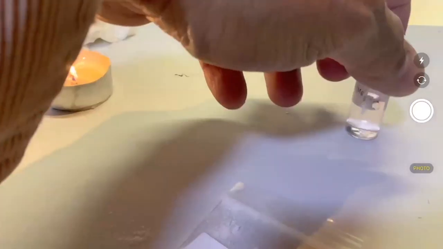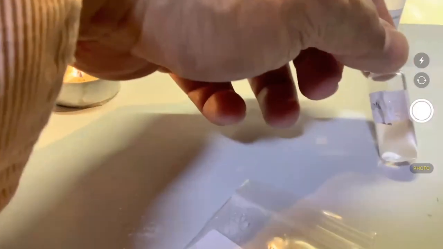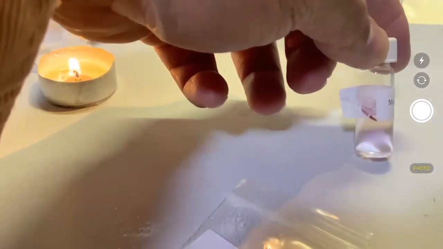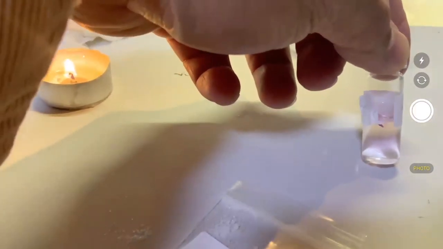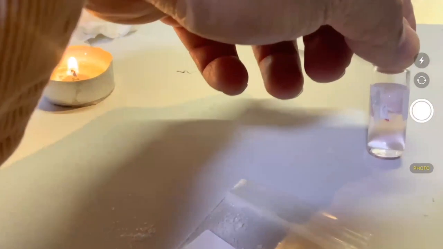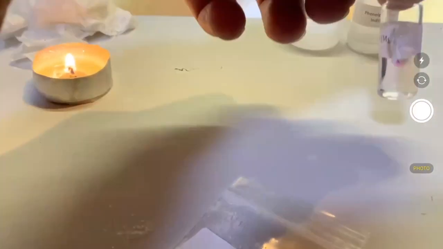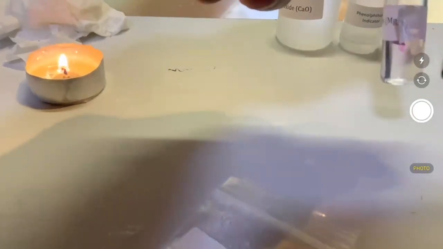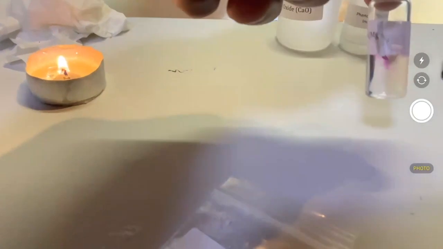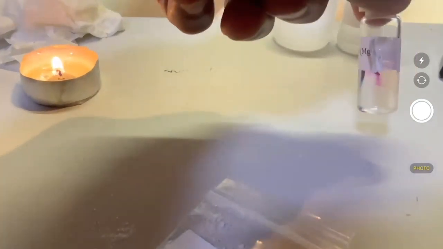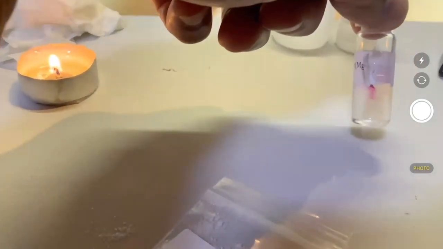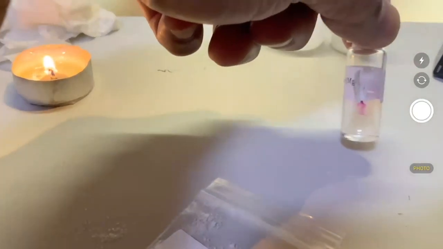You guys should be able to see that it's already turning pink, which means that whenever you see phenolphthalein turn pink, it means hydroxide is being formed. It's becoming more basic. So you just have water, and the water is breaking down, probably reacting with the magnesium, and you're generating OH. That's what you see.